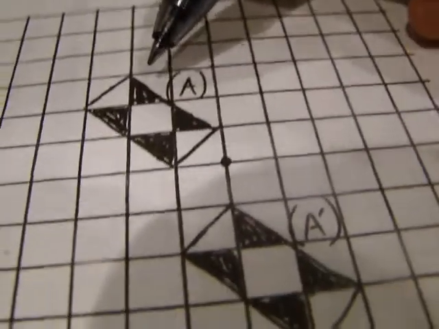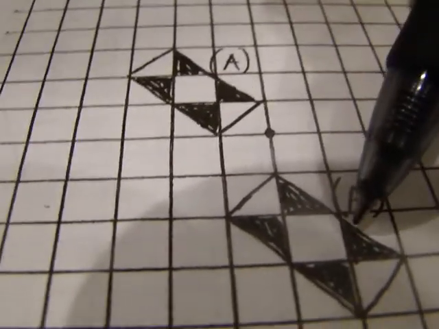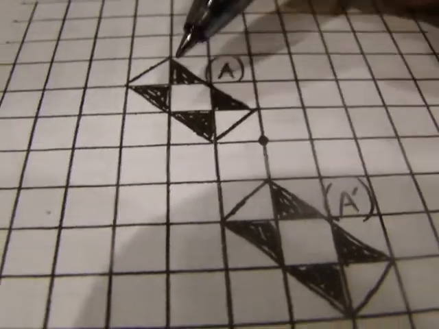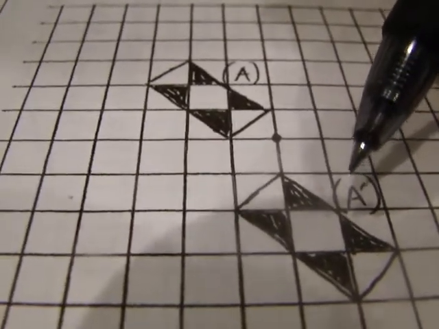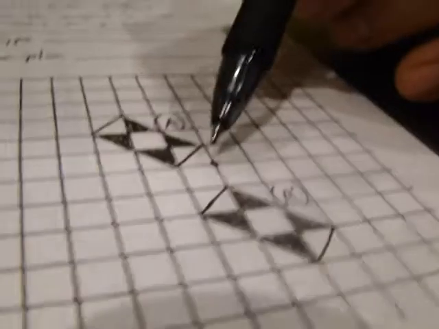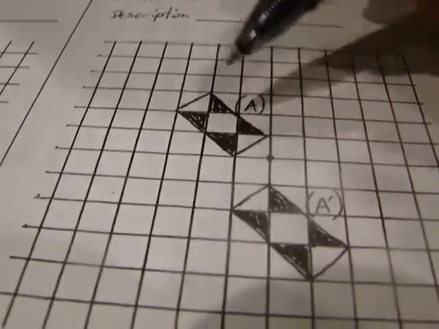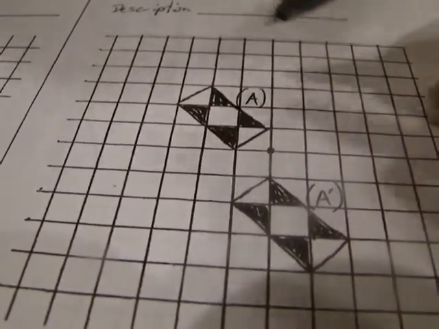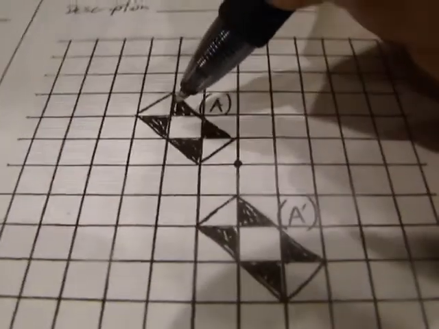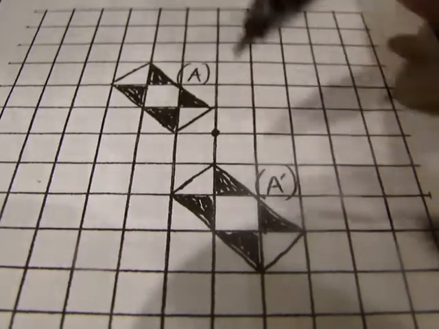Okay, so here is the original. And the thing about the original is that it looks exactly the same as the image. It's the same size, it's facing the same direction. So it's probably not a reflection, because if it was a reflection, it'd be facing the opposite direction. And it might be a rotation, but you notice if you rotated this line around, it would end up right here, and it doesn't. So what seems to be the best description of this one is that it's actually been moved down and to the right. It is a translation.